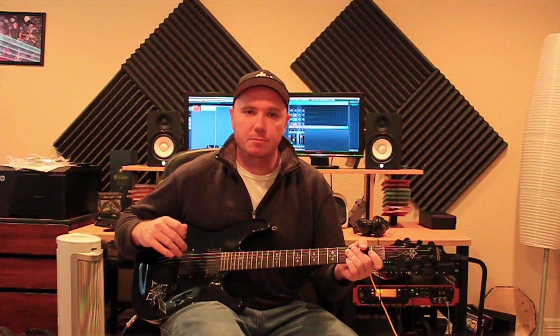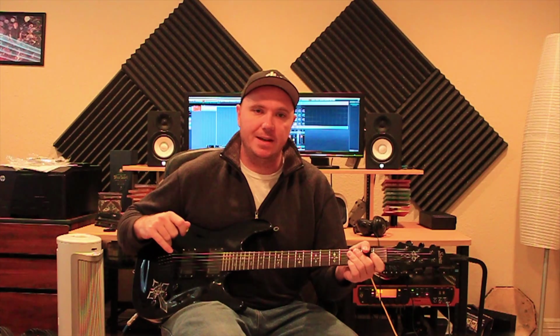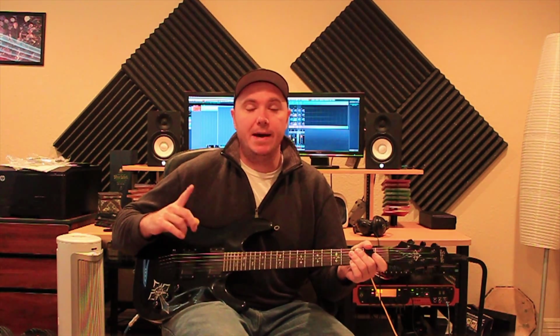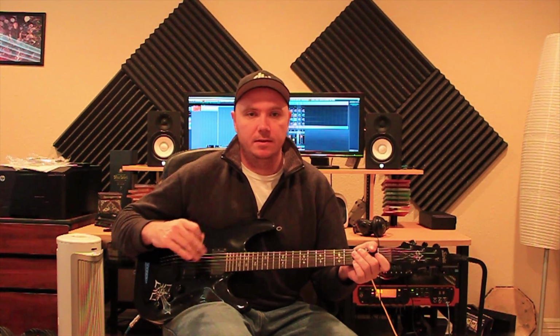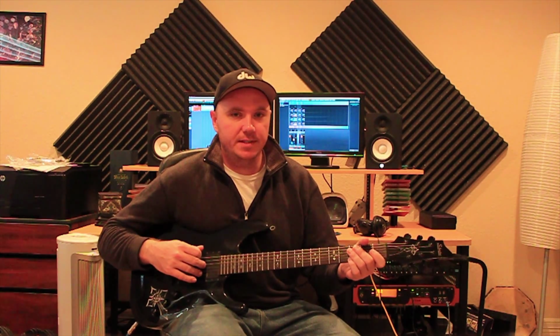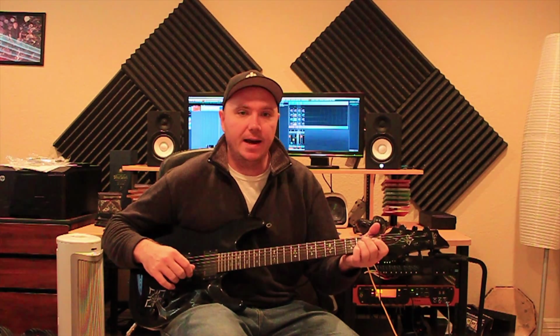Latency is the time between when you play your instrument and the time when you hear it from your speakers. I have a mic here capturing my guitar, as well as a direct signal running through the system so you can hear the delay that can occur. This is what high latency sounds like.